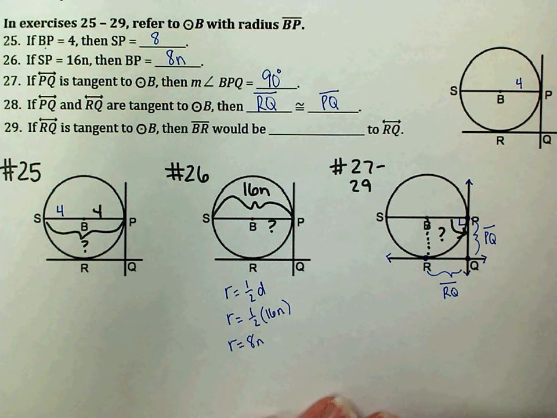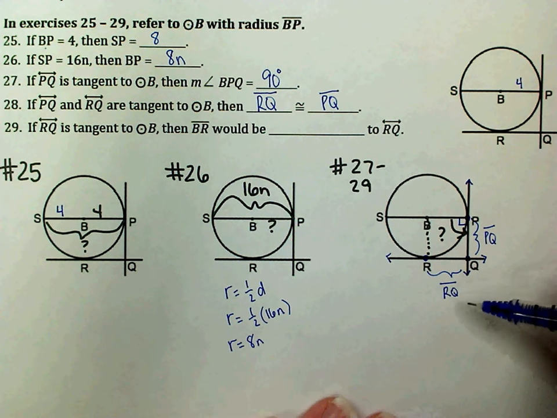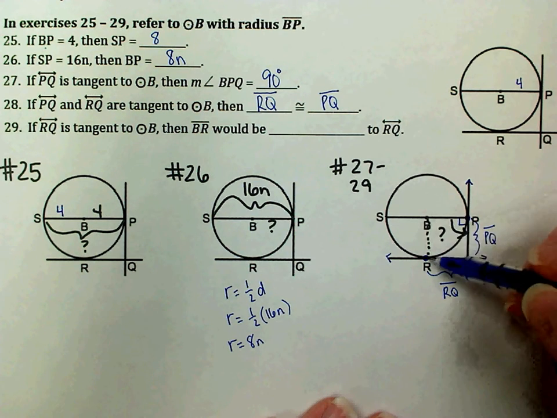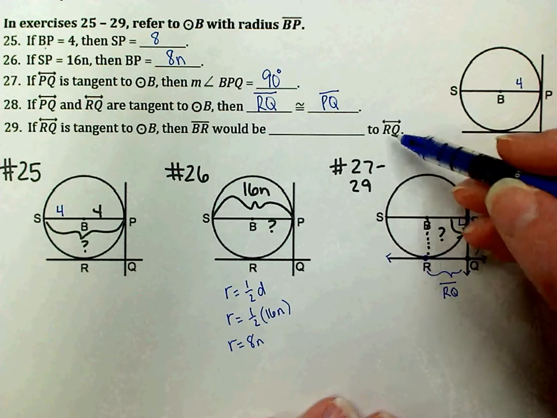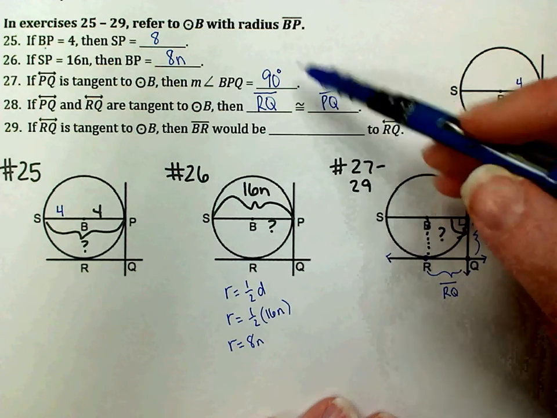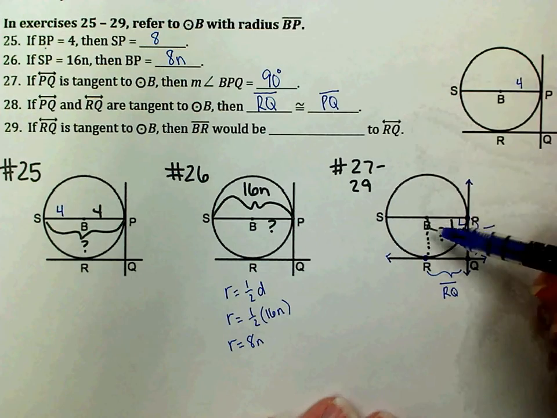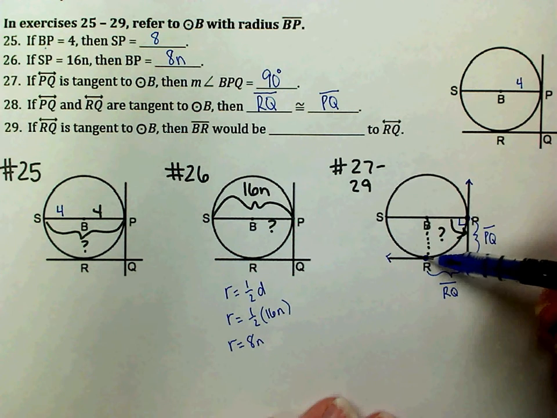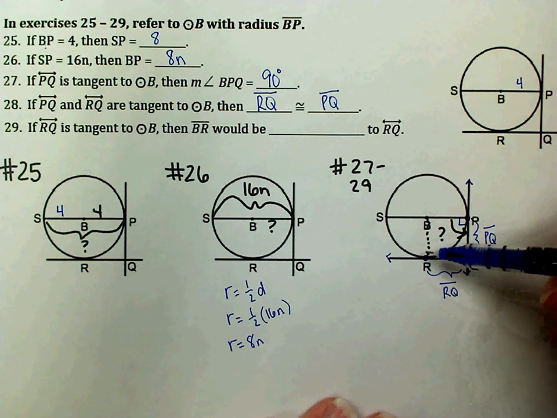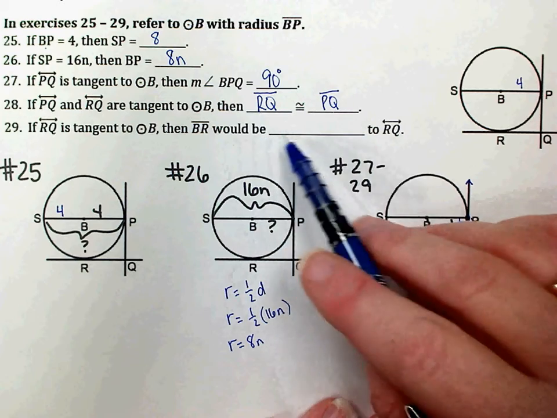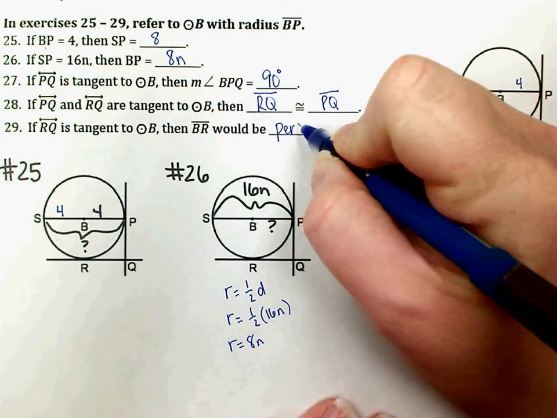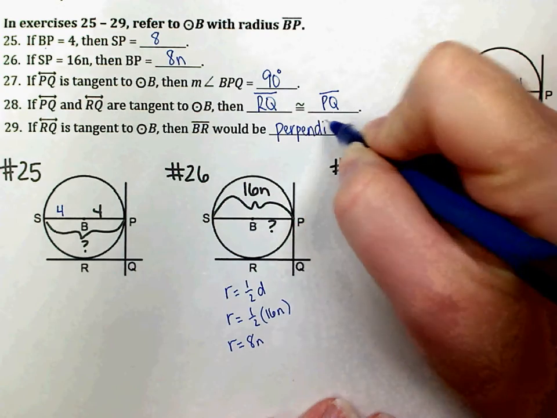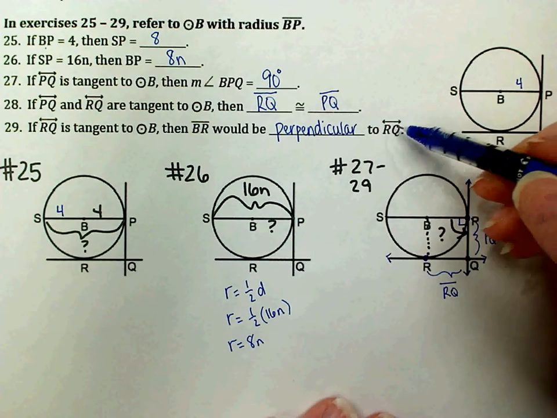On 29, again, if RQ is a tangent to circle B, then segment BR, which is not even drawn in the figure but is what it's talking about, would have what relationship to line RQ? It's the same relationship we just talked about in 27. If you have a radius drawn to a point of tangency, you create a right angle, but we wouldn't say a right angle to a line. That wouldn't make sense. The word here is perpendicular. The radius is perpendicular to the tangent line.